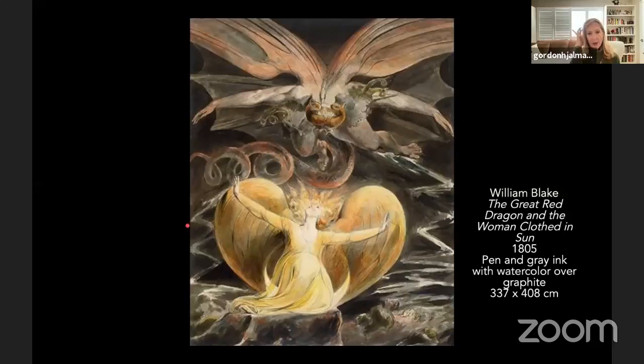And this is a really captivating piece. The great dragon here hovering with horns and wings, and he's hovering over this woman clothed. And this woman clothed in Blake's reference is suggesting the Virgin Mary, suggests Christianity as a whole. And she stands on the moon, and swirling figures at the bottom are in rapture looking at her. And then we have this red dragon, the great red dragon, and he represents Satan.